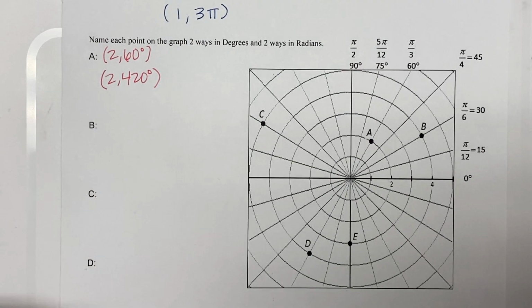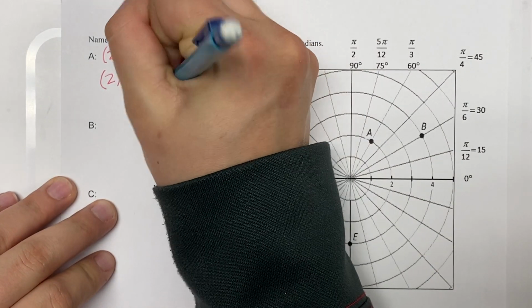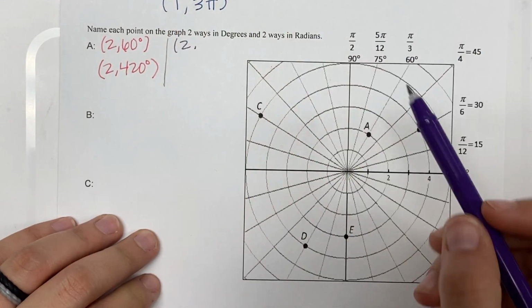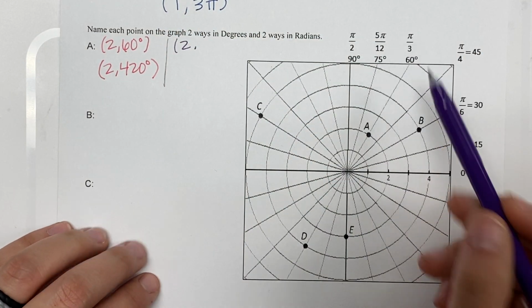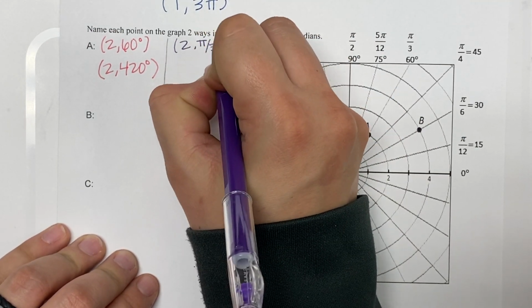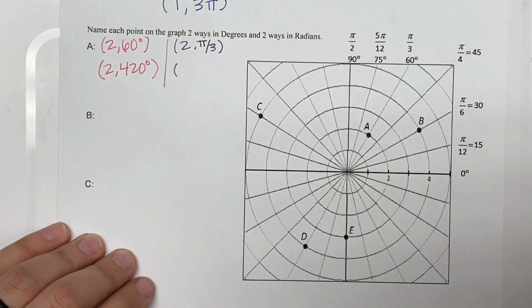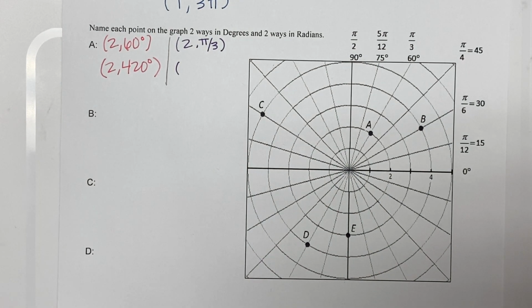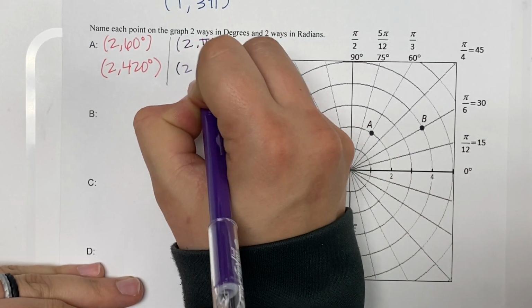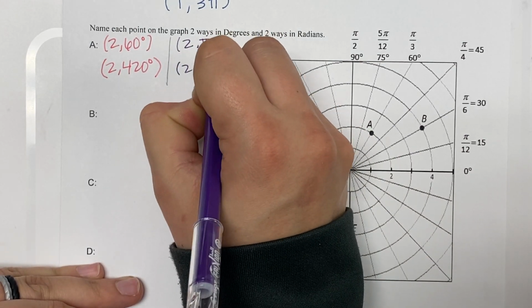Okay, now I need the same point, but in radians. So it's still 2, but we're gonna do pi over 3. And if I'm gonna do a coterminal angle, I'll add 2 pi. So 7 pi over 3.